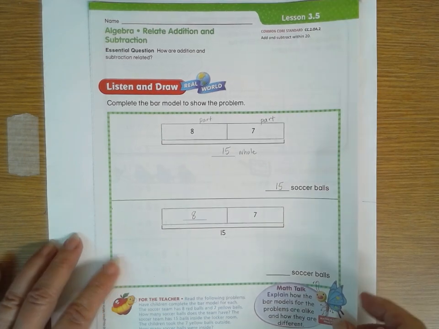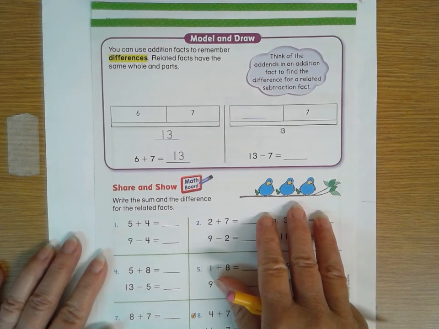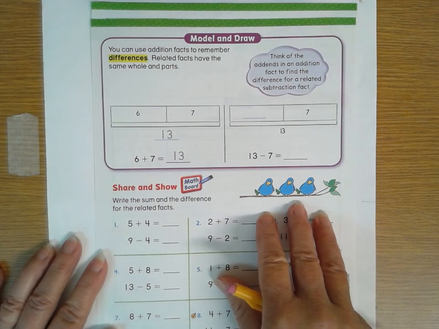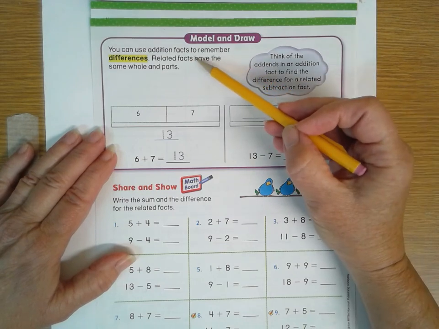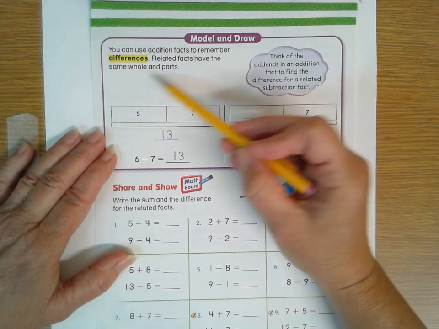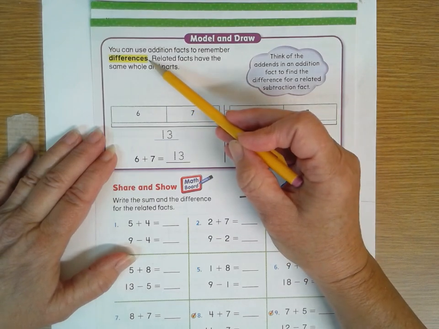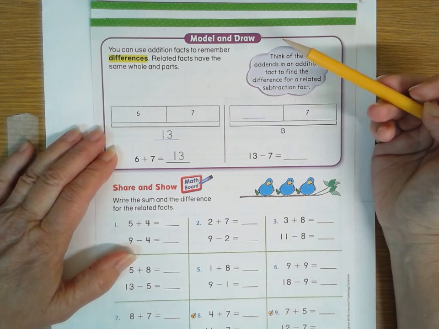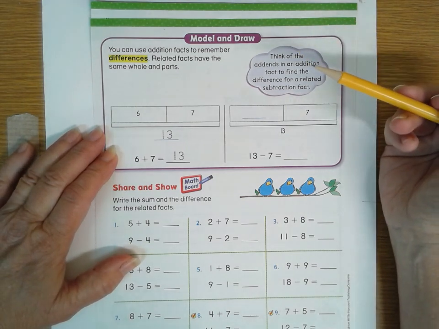Let's turn over to page 138 and go to the top where it says Model and Draw. You can use addition facts to remember differences. Related facts have the same whole and parts. Now we know that a difference is the answer that you get when you subtract. A sum is the answer you get when you add, and a difference is the answer when you subtract.